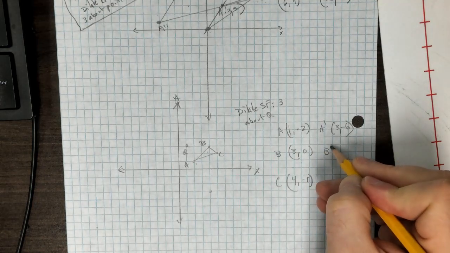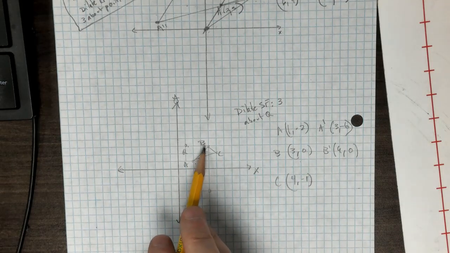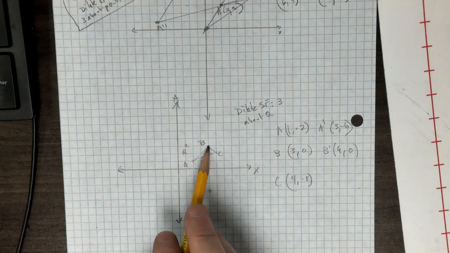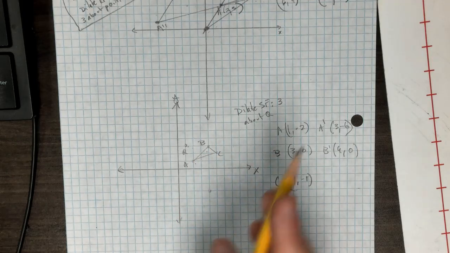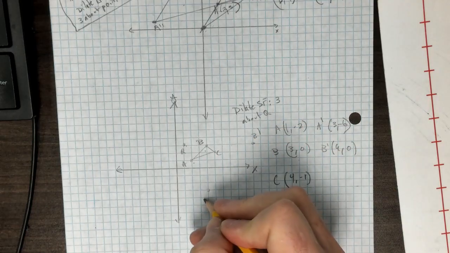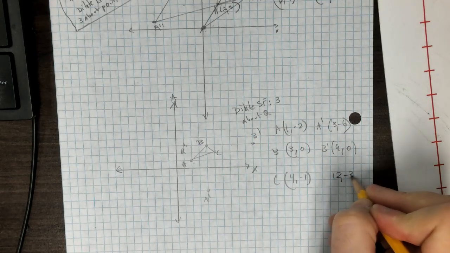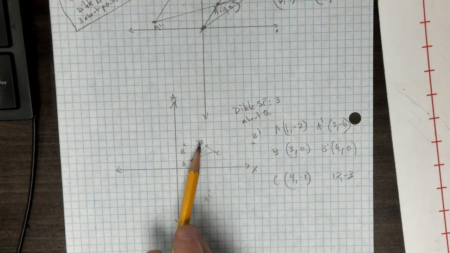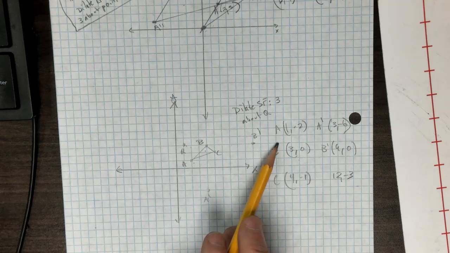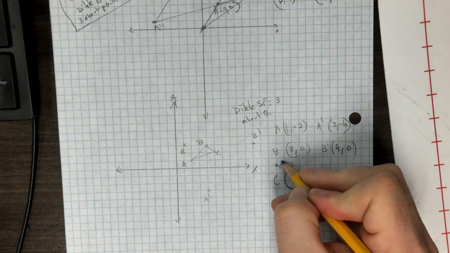B prime would become 9, 0, so we go over 9. And this would be B prime, and this would be A prime. And C prime would be 12, -3, so I'm going over 12 and down 3, and this would be C prime.